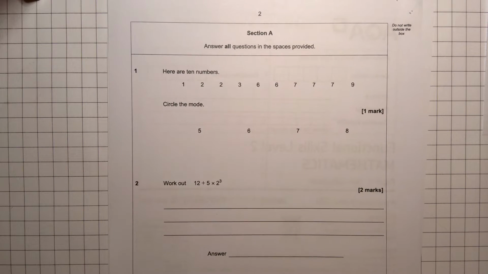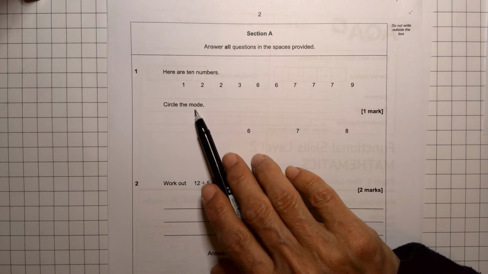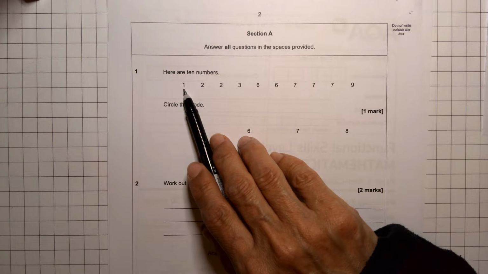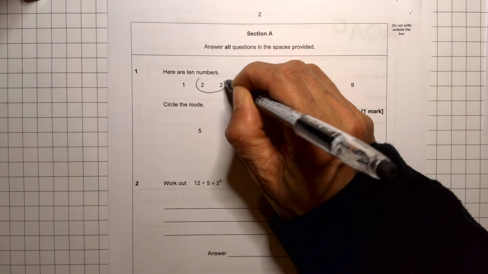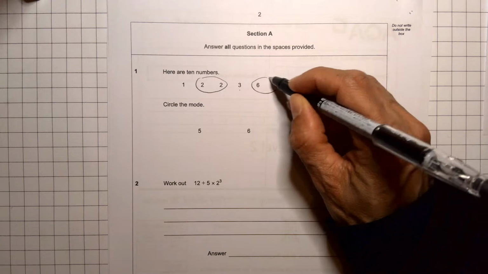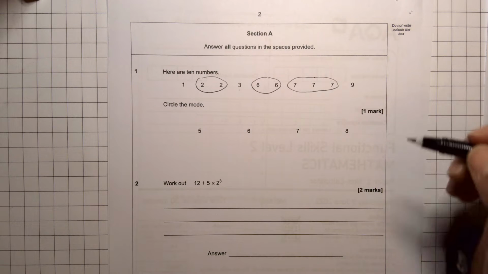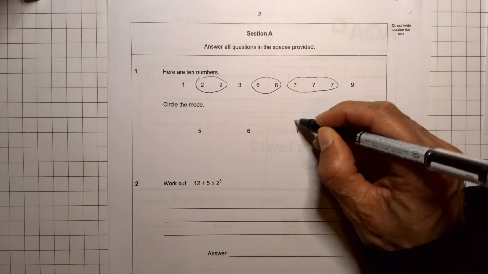Okay, so let's start. Question 1 gives us 10 numbers. They ask for the mode, and the mode is the one with the most. You notice you have 2 1s, 2 2s, 1 3, 2 6s, 3 7s and 1 9, which means there are more 7s than anything else, so that's your mode.